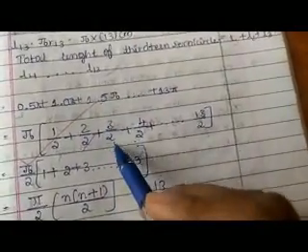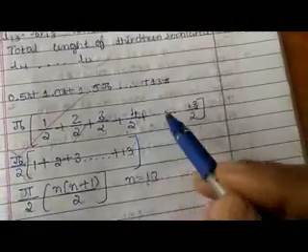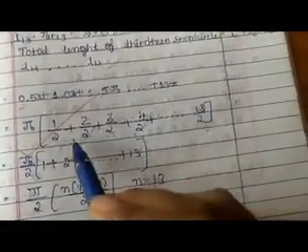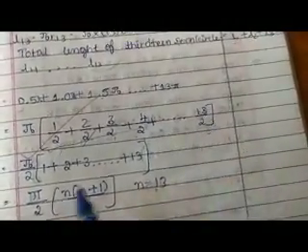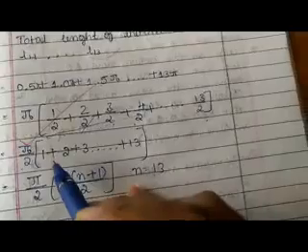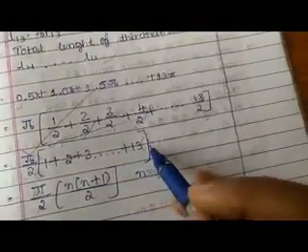1.5 can be written as 3 by 2. And 2 pi can be written as 4 by 2. And it goes on. Therefore at last you will get 13 by 2. Now you see the denominators are the same. Therefore pi by 2 I took out. What is left over here? 1 plus 2 plus 3 plus dot dot dot plus 13.